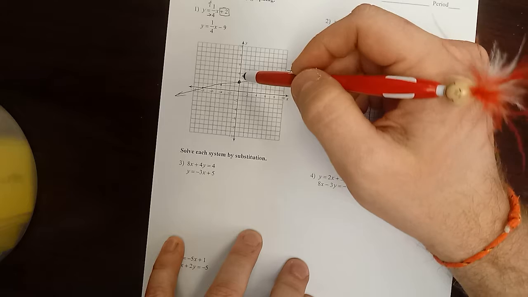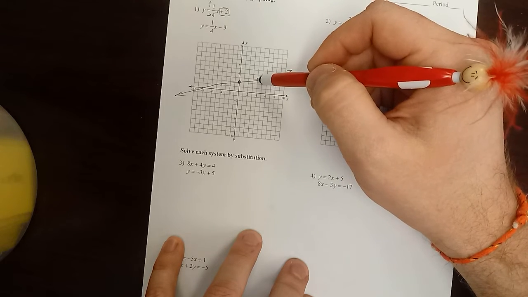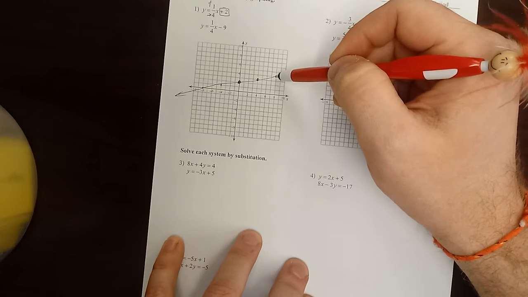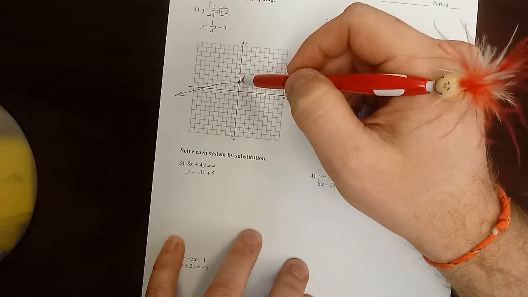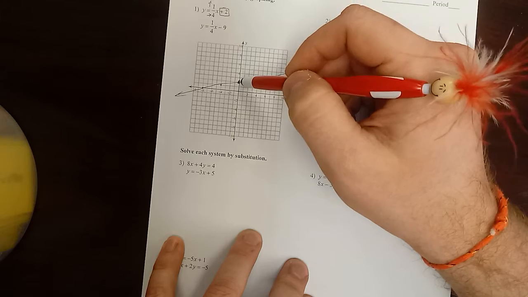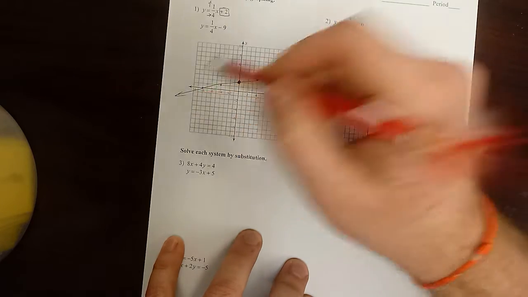I did it without talking about it. So I rose 1, I ran 4, and then from the new point I can rise 1 and run 4. And you can also reverse this and go backwards 4, down 1, backwards 4, down 1. Instead of up and over, we can go back down, back down, back down.